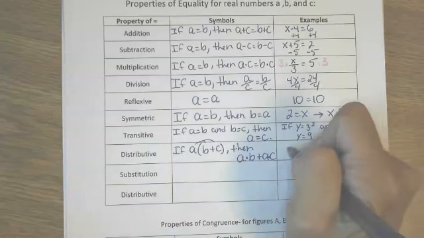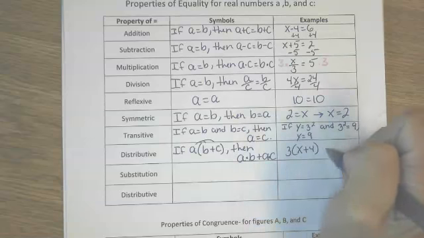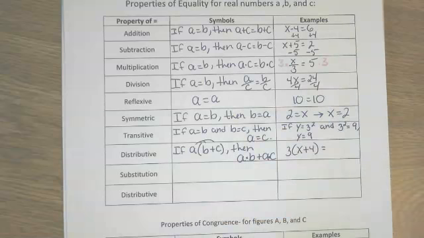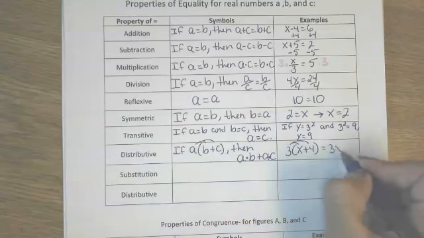That's distributive property. So if we had 3 times the quantity x plus 4, we would be able to use distributive property and expand that to 3x plus 12.